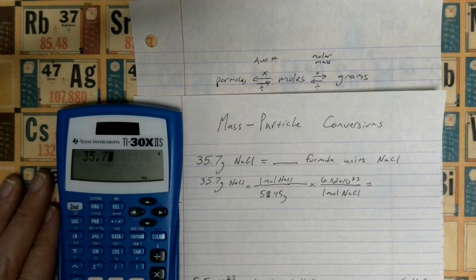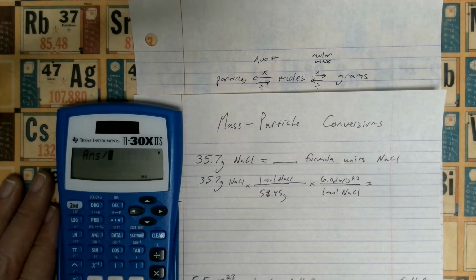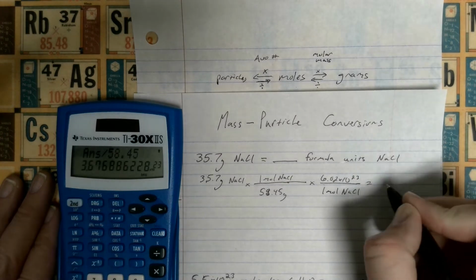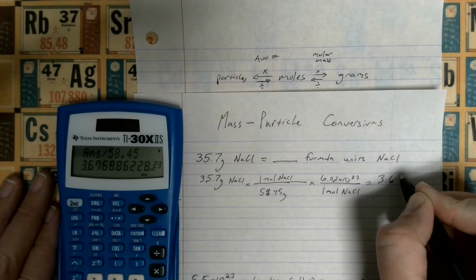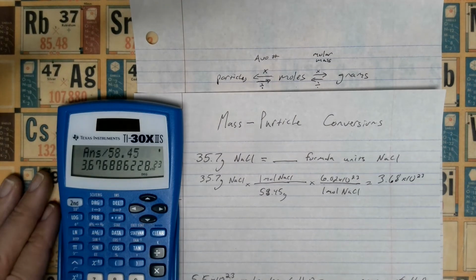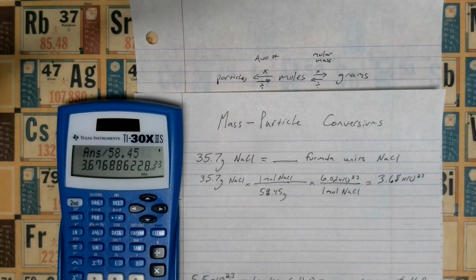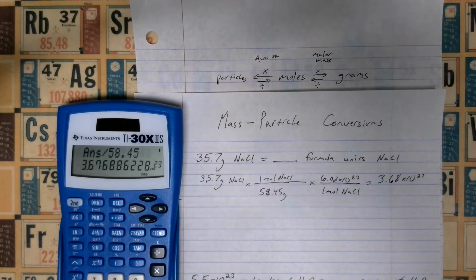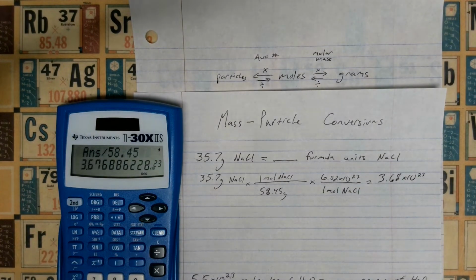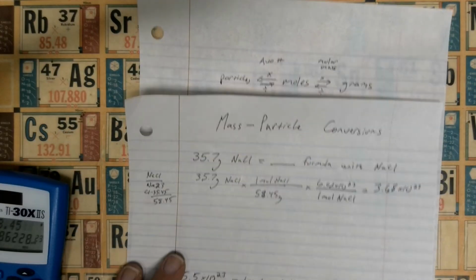So it's going to be 35.7 times Avogadro's number equals, and then I'm going to divide by 58.45. So that gets me 3.68 times 10 to the 23rd. Okay. So that is how you do a grams to particles problem. Mass to particles. Now what about if we're going the other way?